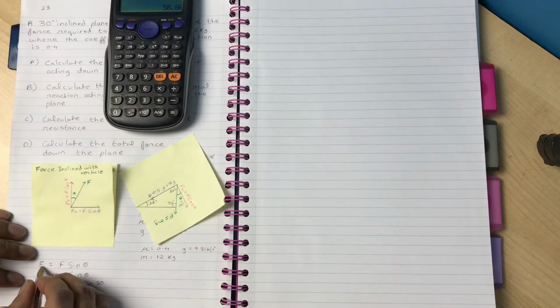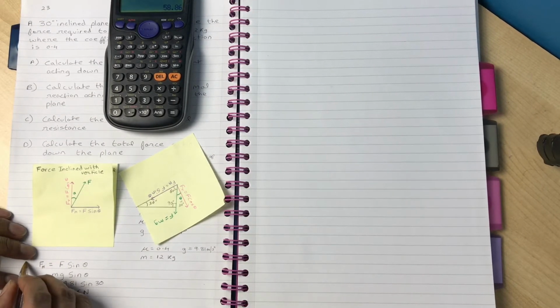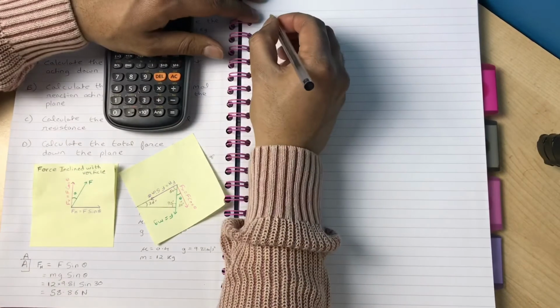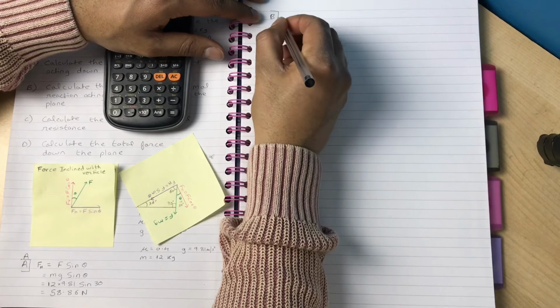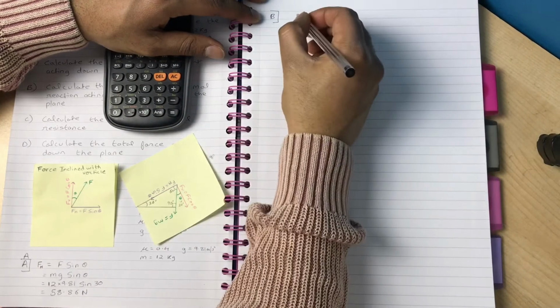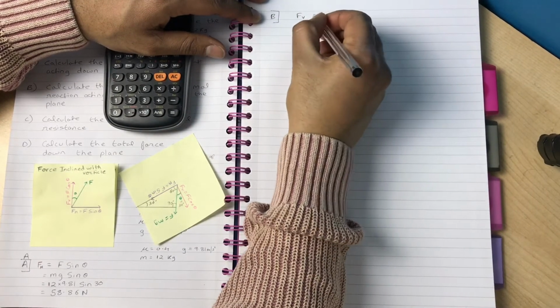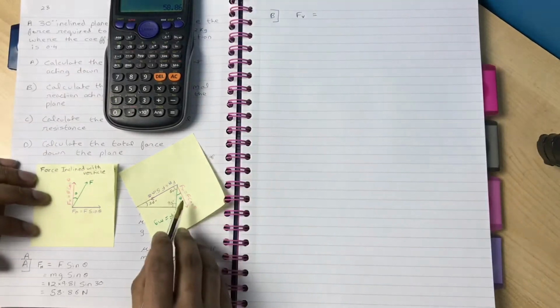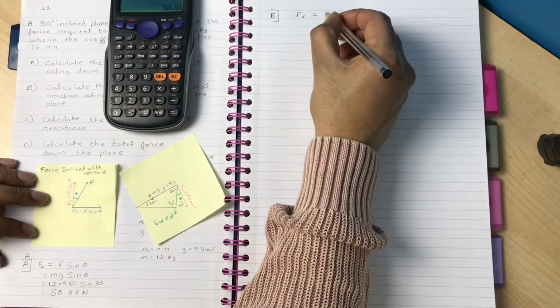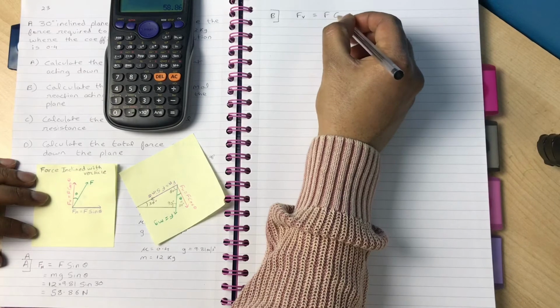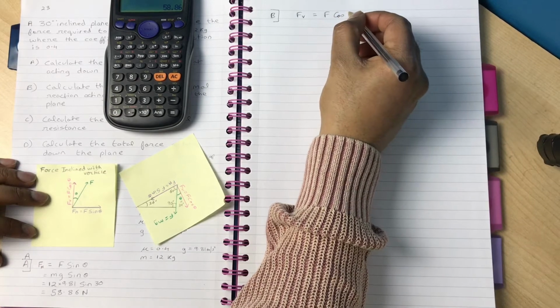So I'm going to name this FH. So that's A. My B part is FV, which will be equal to F cos theta.